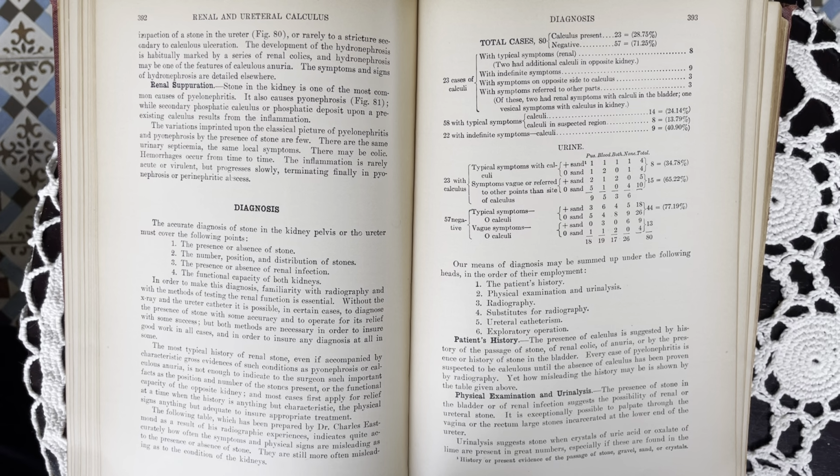In order to make this diagnosis, familiarity with radiography and with the methods of testing the renal function is essential. Without the X-ray and the ureter catheter, it is possible in certain cases to diagnose the presence of stone with some accuracy and to operate for its relief with some success. But both methods are necessary in order to ensure good work in all cases and in order to ensure any diagnosis at all in some.